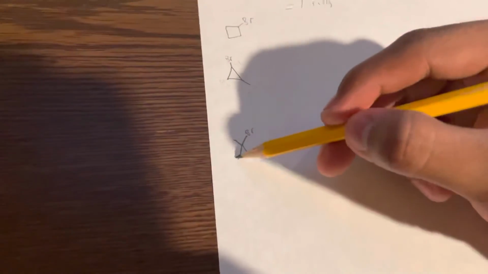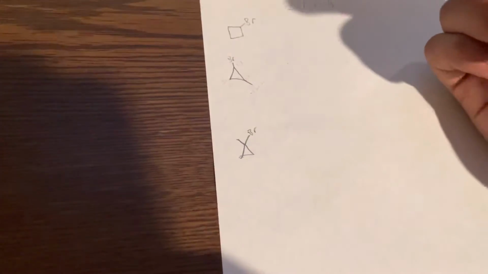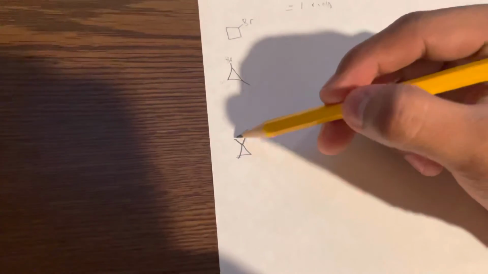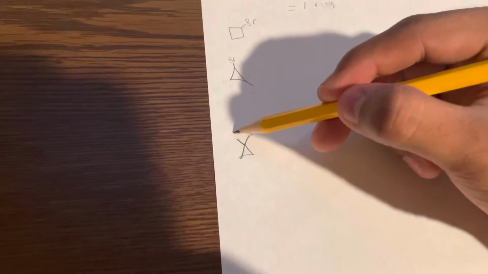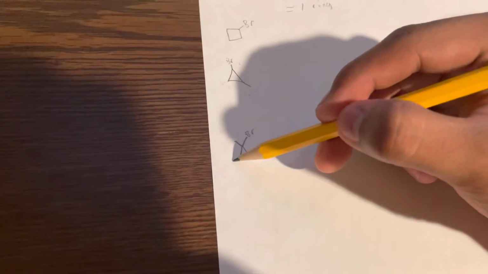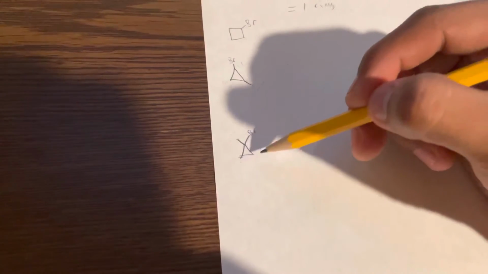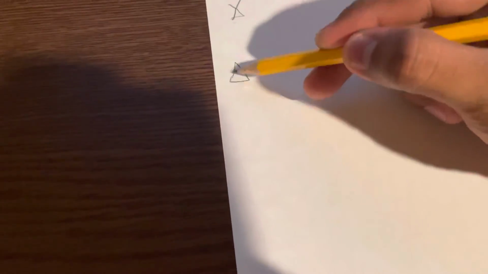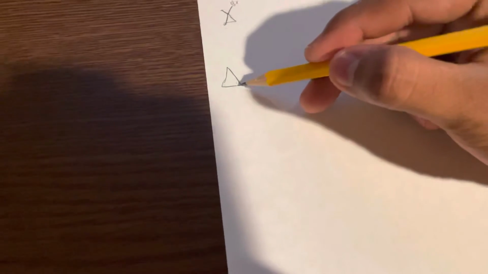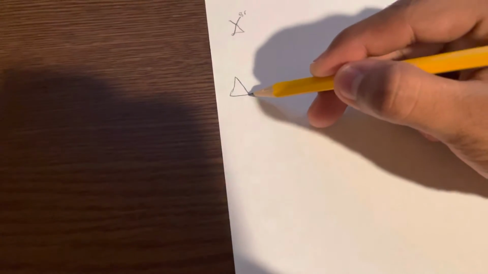Alright, so we can double check if you want. There's 1, 2, 3, 4 carbons, 1 bromine, and 7 hydrogens. Since we only need 4, we're going to do 1 more, and this is going to look like this. We can do this, and then we're going to branch out like this.